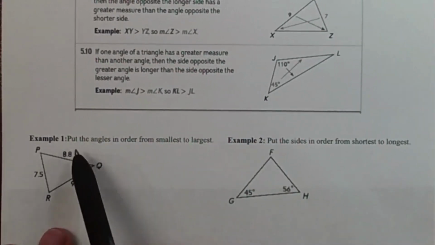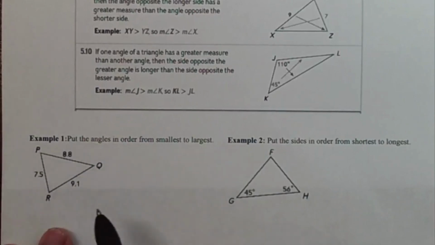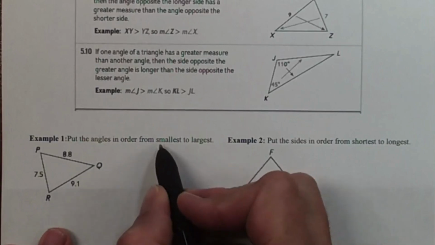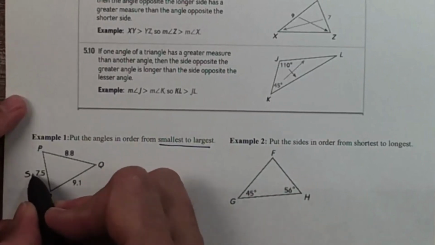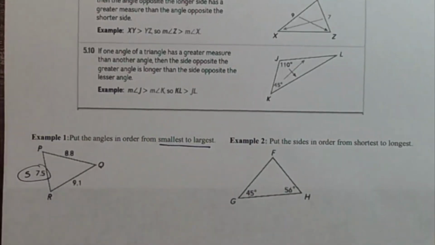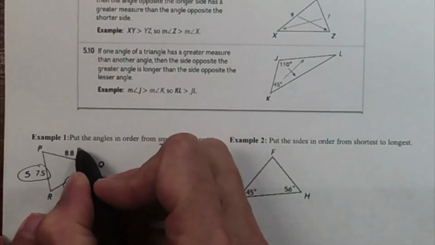Like for instance, we have to put the angles in order from smallest to largest. Notice they give us side lengths, yes? So we go smallest to largest. Yeah, the smallest side length is here. Yes, and the largest is going to be this one. And so this is the middle one.